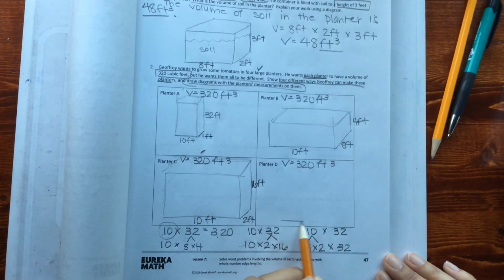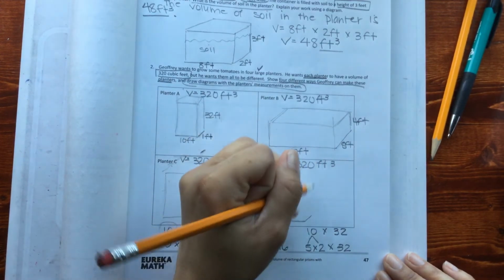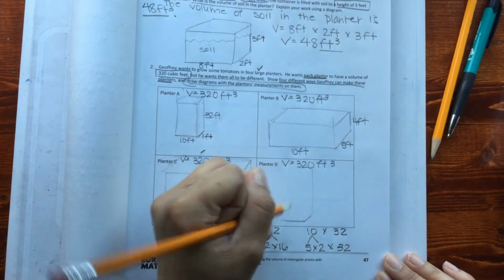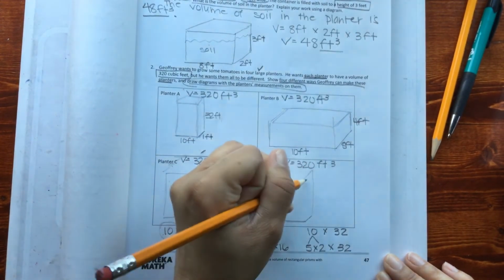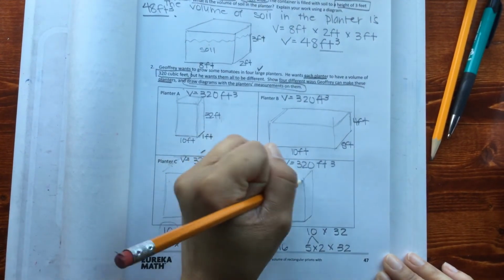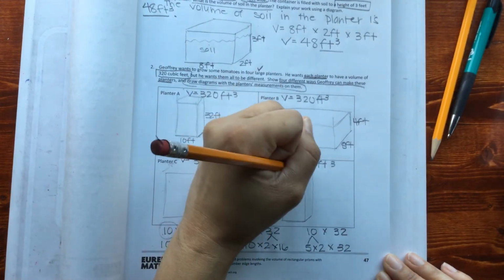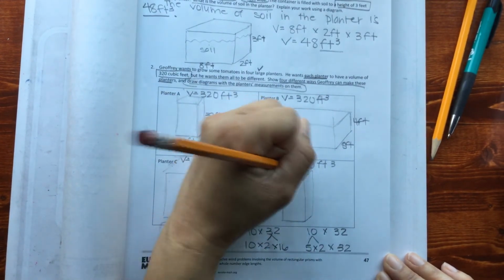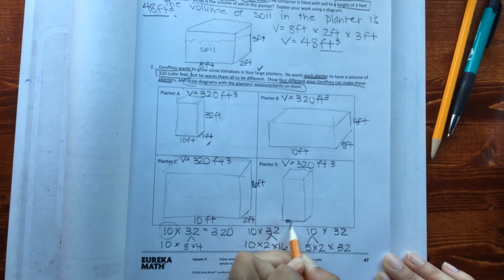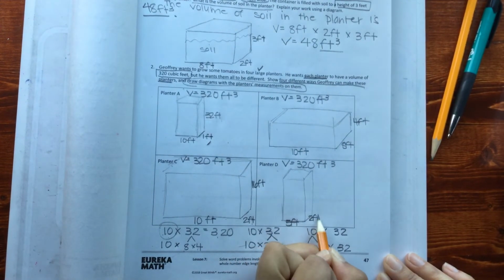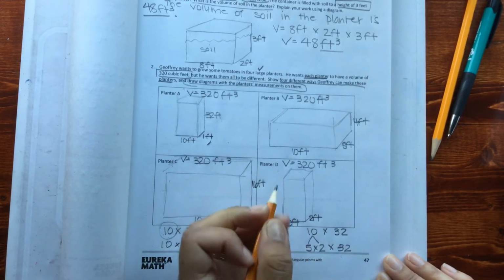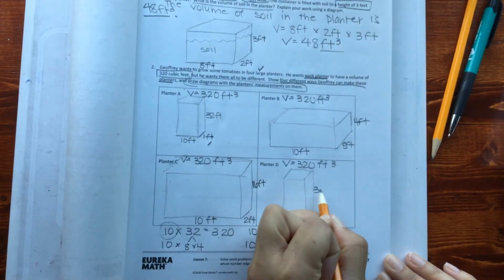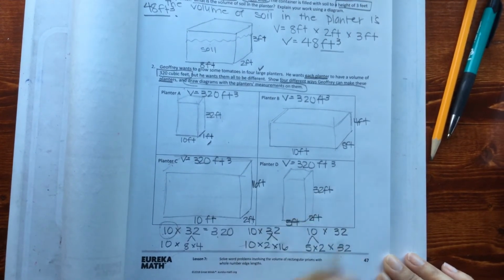So this would be a short length, short width, really tall planter box. Okay, length 5 feet, width 2 feet, height 32 feet.